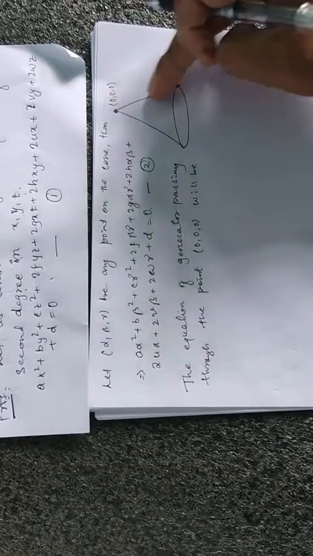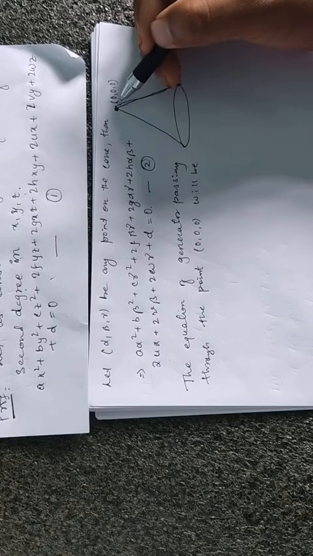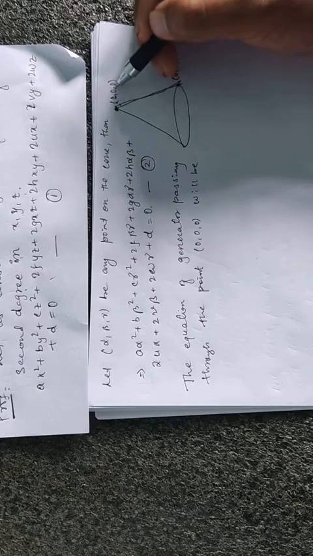If we consider any generator for this cone, suppose this is our generator, and this generator is passing through the fixed point. Our fixed point is 0 0 0.